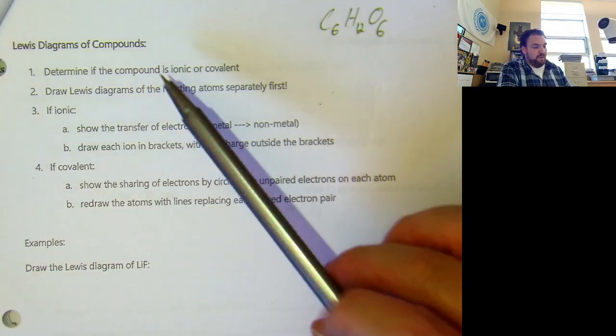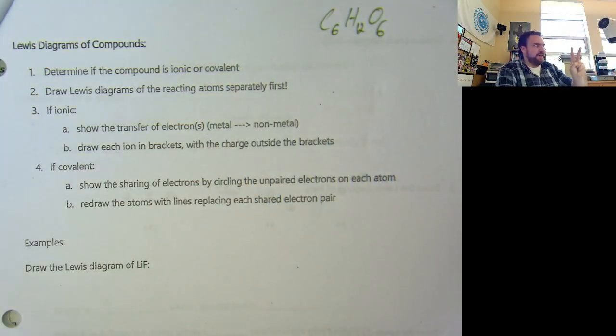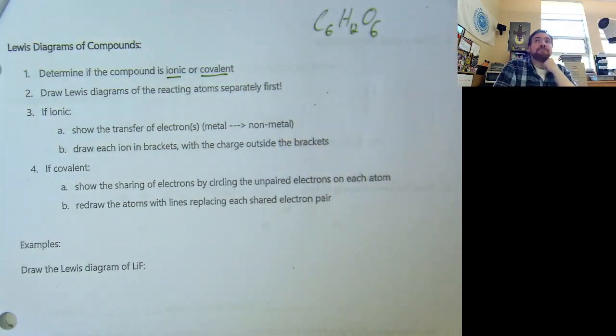So the compounds are what we want to do now. There's two different kinds of compounds. If you remember from yesterday, Friday. First, we got to figure out if the thing is ionic or covalent.